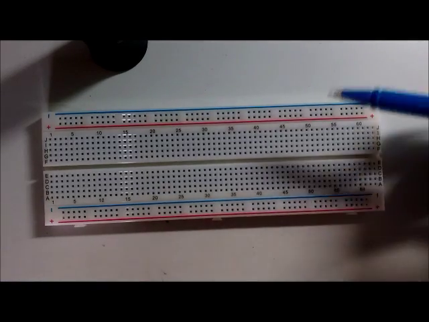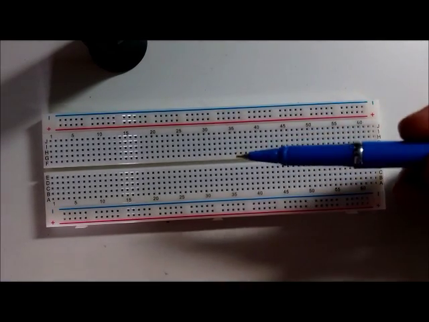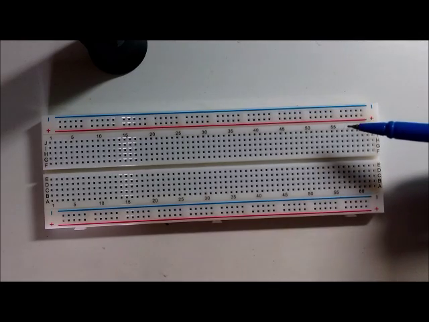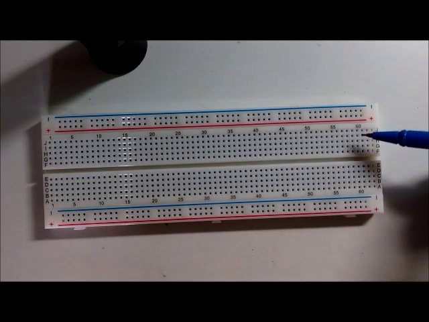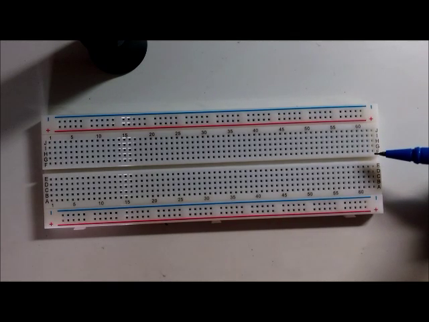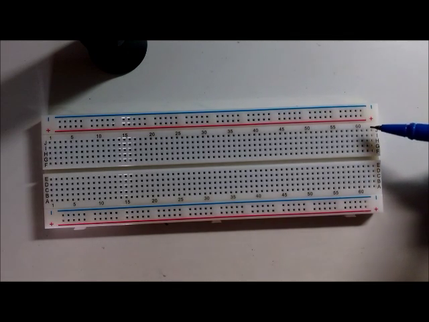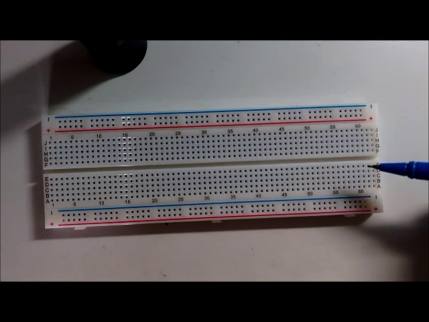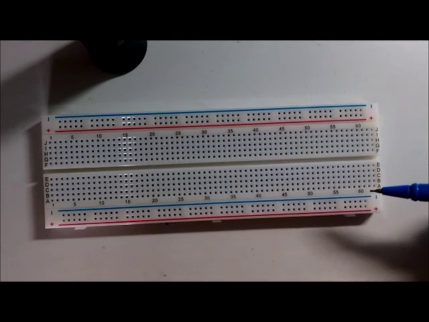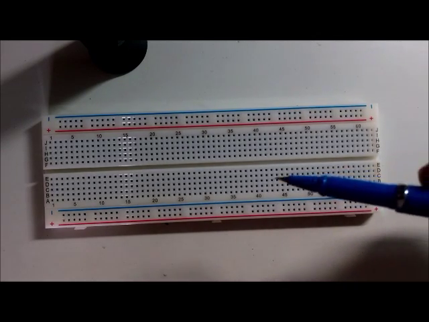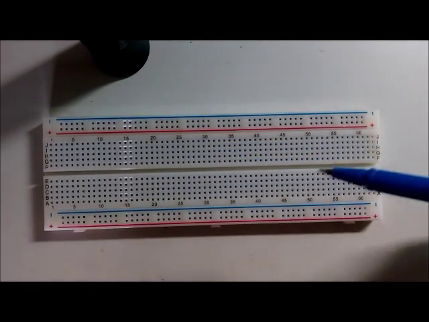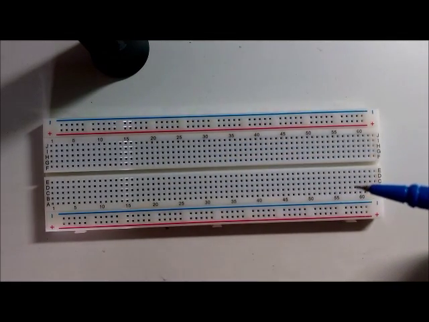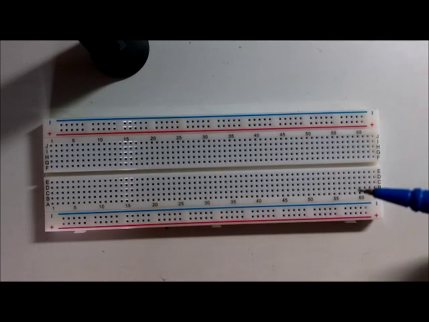On the column strips, it's slightly different. The connections are, say for example, if I choose a particular column, all these points in this column are at the same point, at the same potential. Similarly, all of the points on this column are at the same point. So you can connect your components via these points, and you can choose 5 points in a particular column.